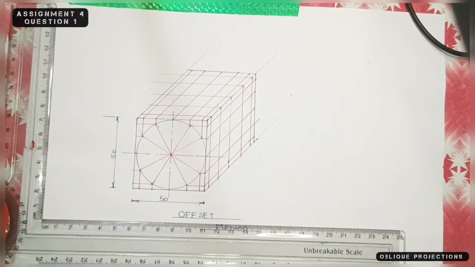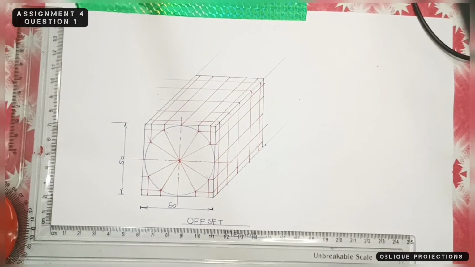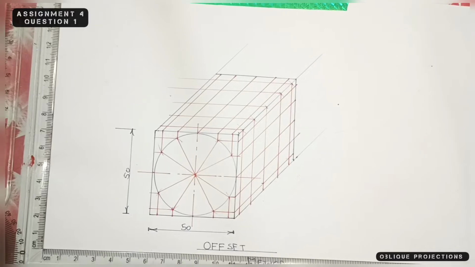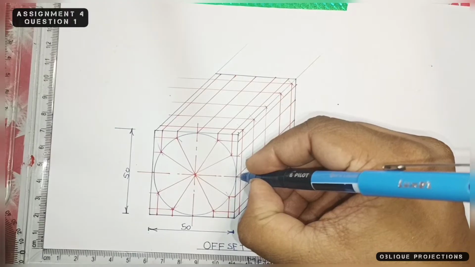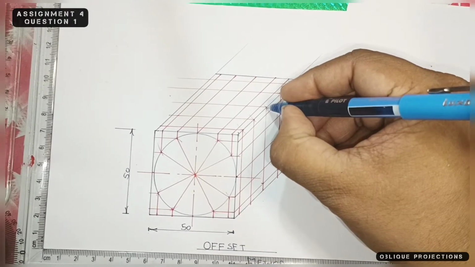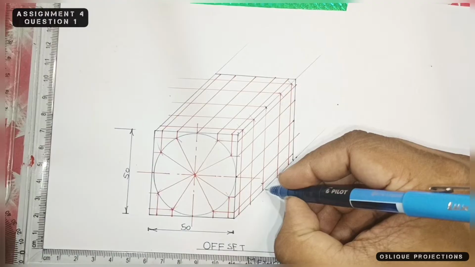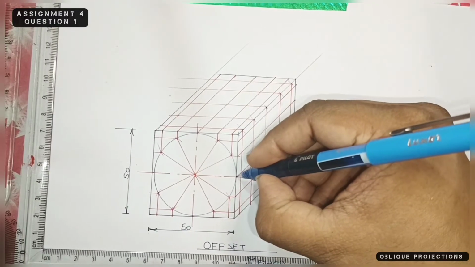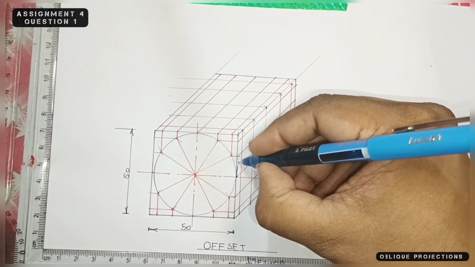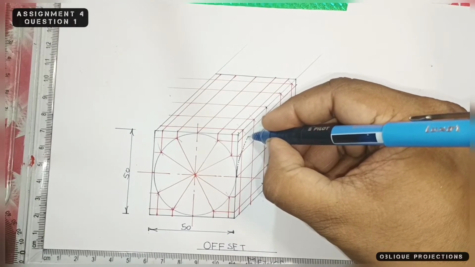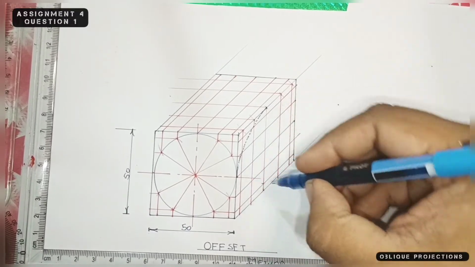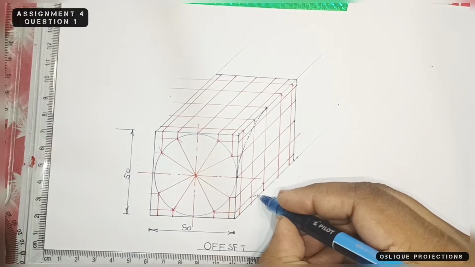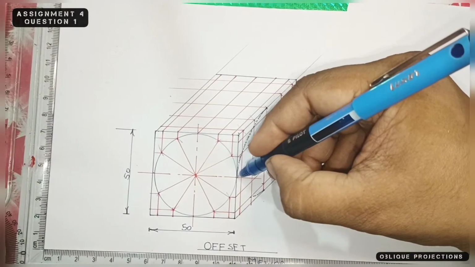Okay, now you may see, if you can imagine, these are the 4 corners of the side circle. Now you need to use this point method. You need to join these points like this, and here like this.